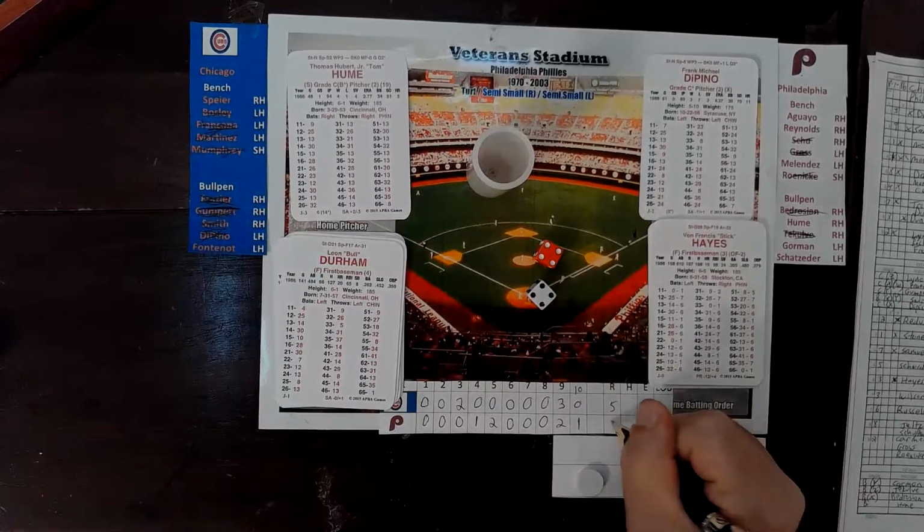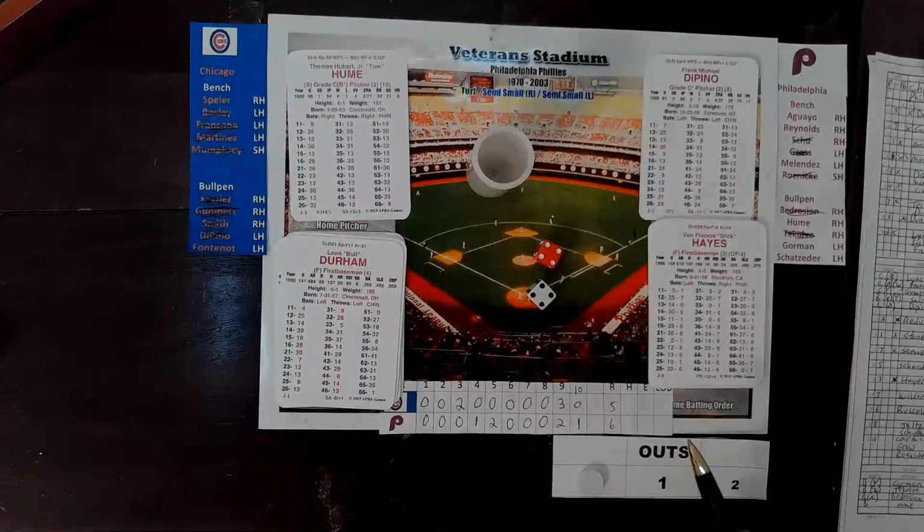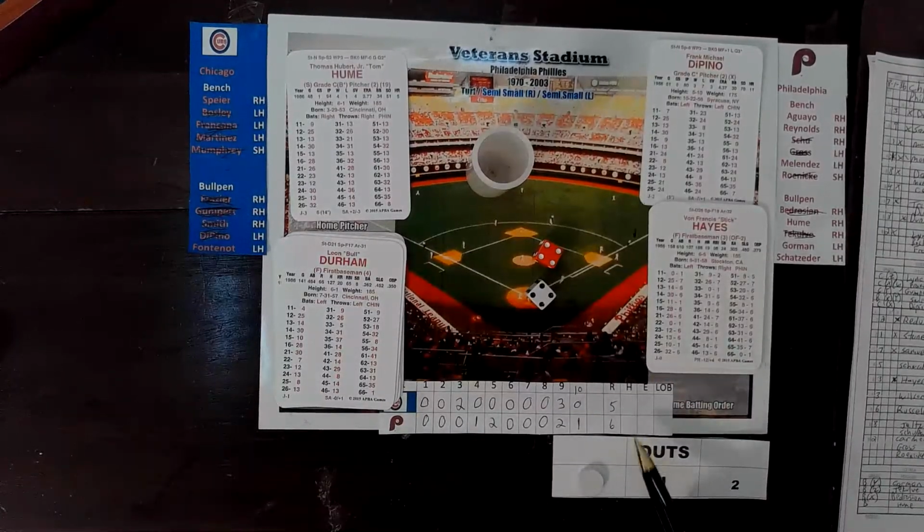First batter DiPino faces, he gives up a home run to Von Hayes. And since we're playing basic, lefty on lefty meant nothing. Von Hayes was a -12 against lefties if you played the splits, but we didn't. So there you go. Let's check out the hits for both teams.